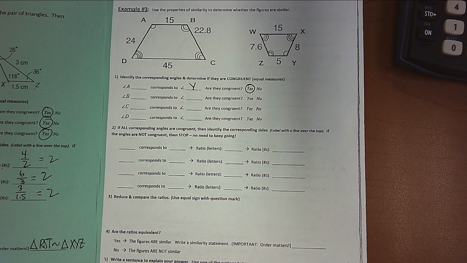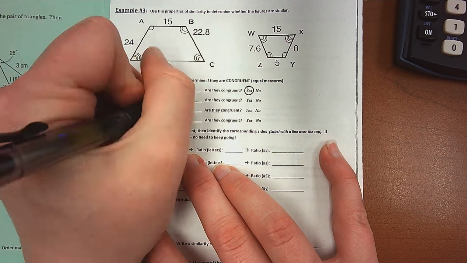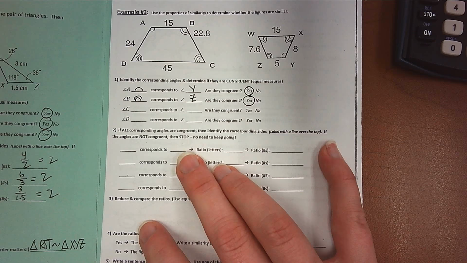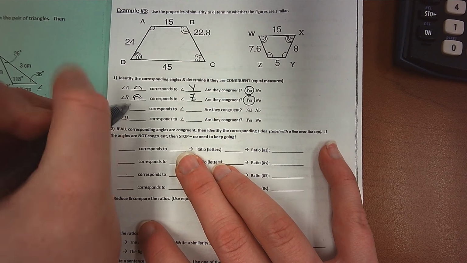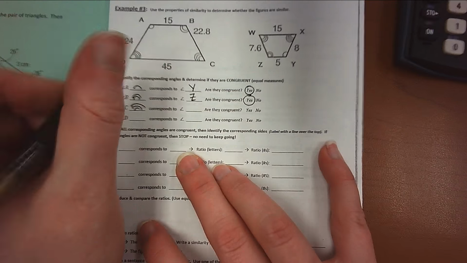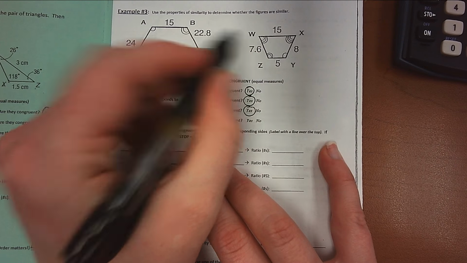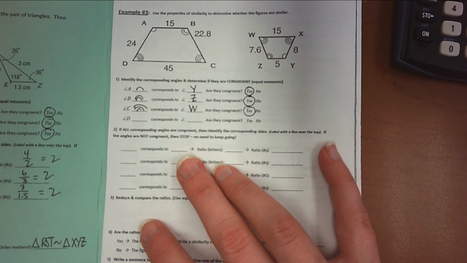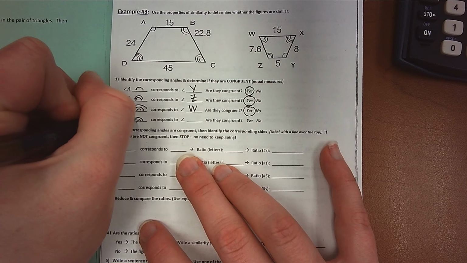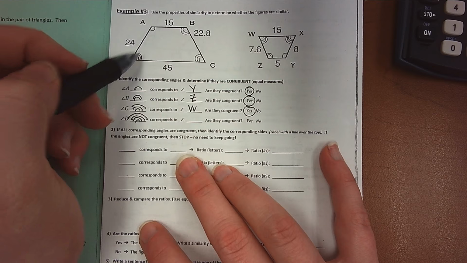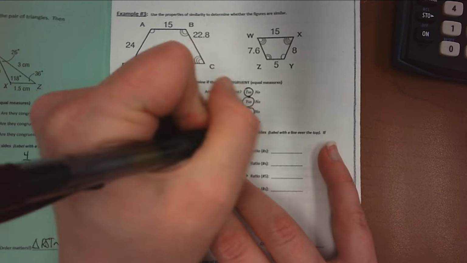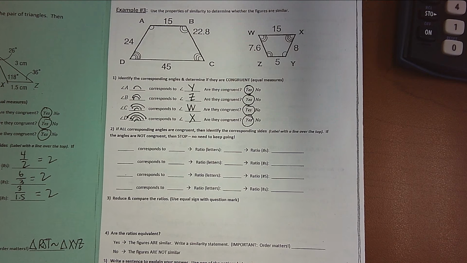Then we've got the angle B, and we want to know, does angle B correspond to another angle? Angle B has 2 tick marks. And so 2 tick marks is at angle Z. So those 2 things are congruent, yes. Angle C has 3 of those little tick marks. And so does angle W. So angle C corresponds to angle W, and because they both have three tick marks, they're congruent. And angle D has 4 of those little tick marks, as does angle X. So D corresponds to X, and they're congruent because they both have those 4 tick marks.